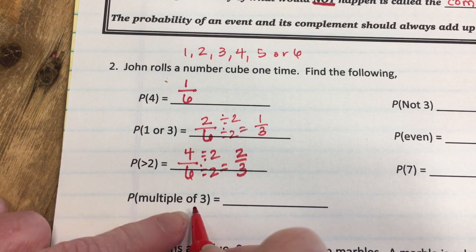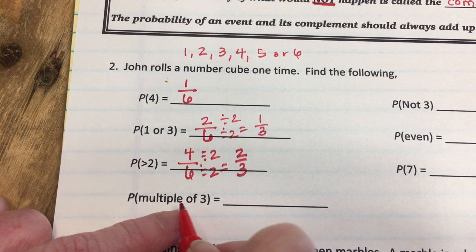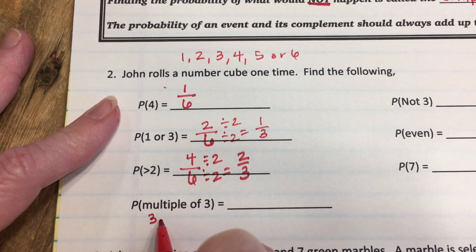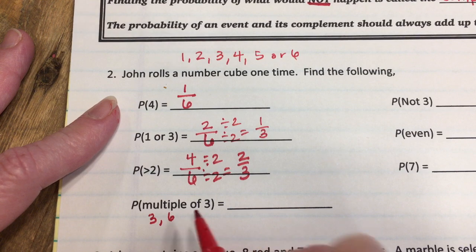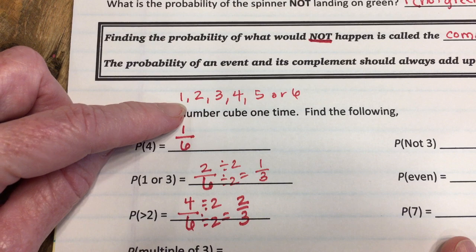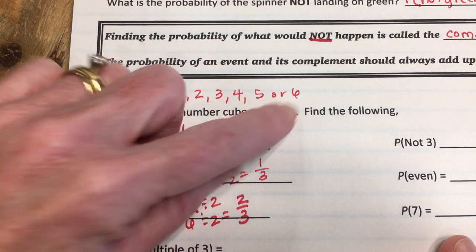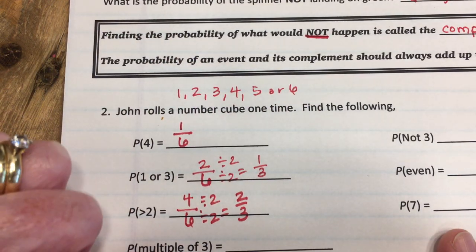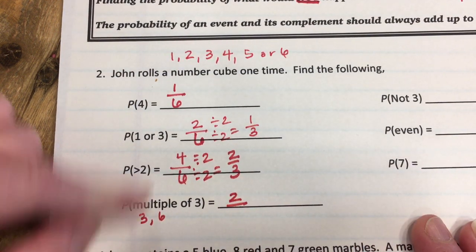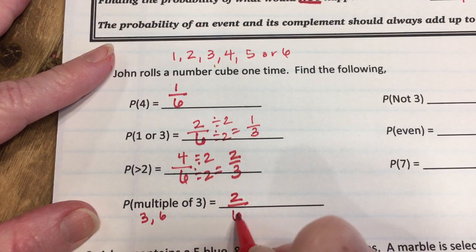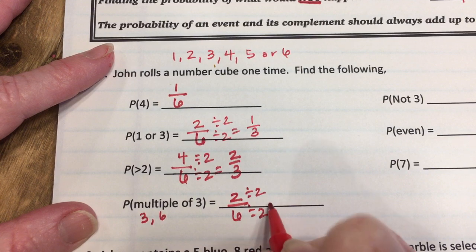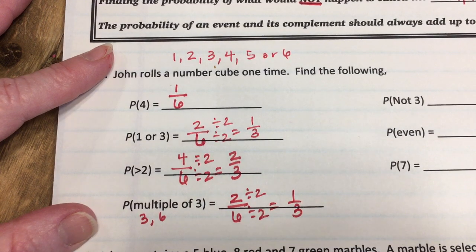All right. Next one, the way you read this, the P stands for probability of what's inside. The probability of a multiple of 3. Multiple of 3, what does that mean? Multiples of 3 are 3 times 1 is 3, 3 times 2 is 6, 3 times 3 is 9. Well, on a dice, how many multiples of 3 are there? Well, I have the 3 and I have the 6. So those are the 2 multiples of 3. So there are 2 of them out of how many total? 6. Can you simplify it? Yes. Then you divide it by 2, and you get 1 out of 3.